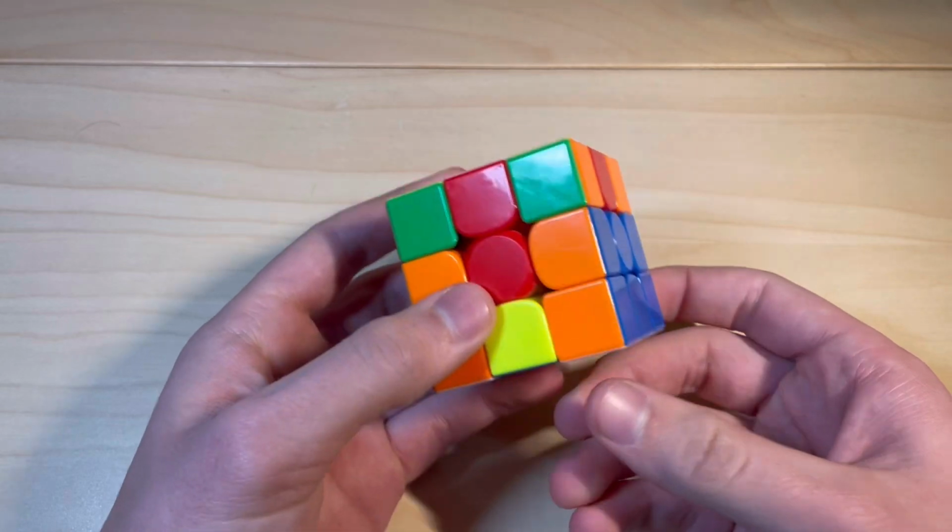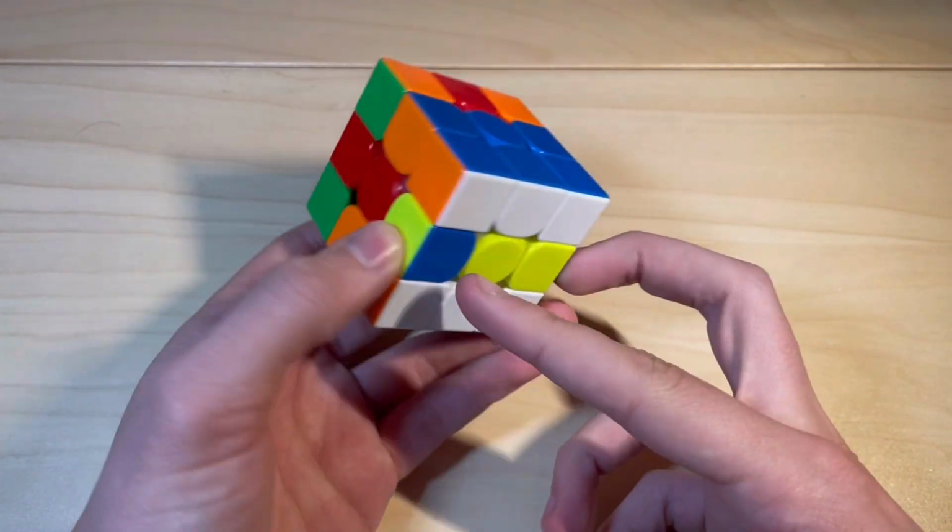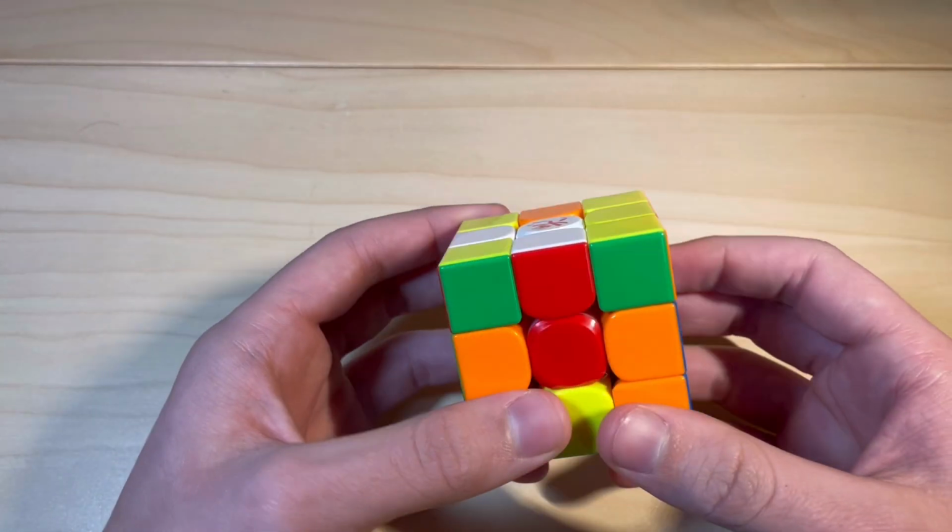Moving on to oriented, misoriented D, which is an M2 away, as you just saw.